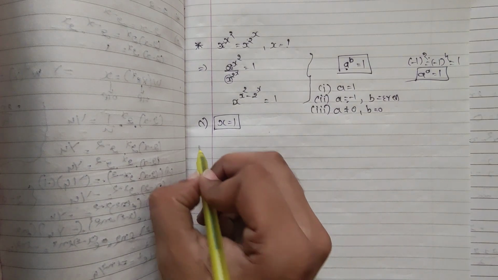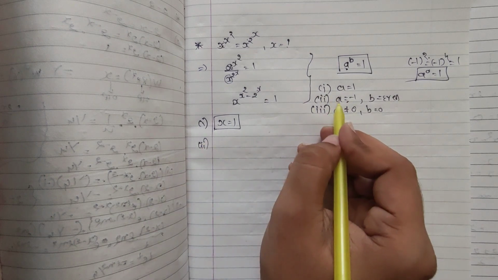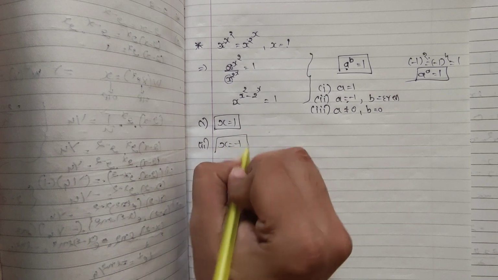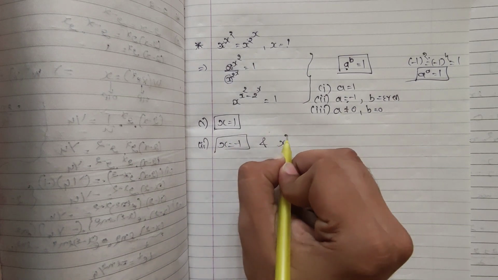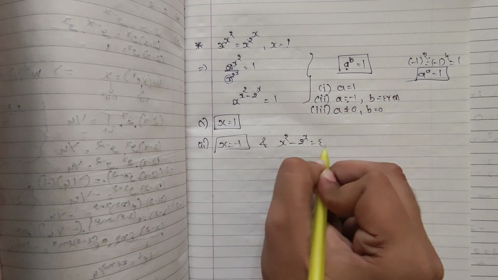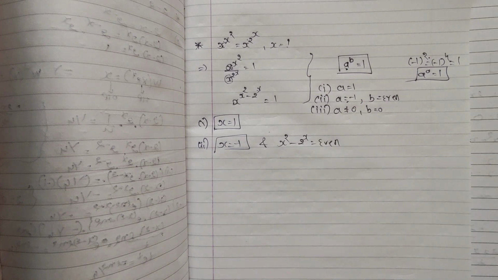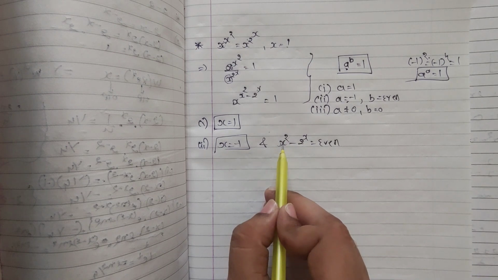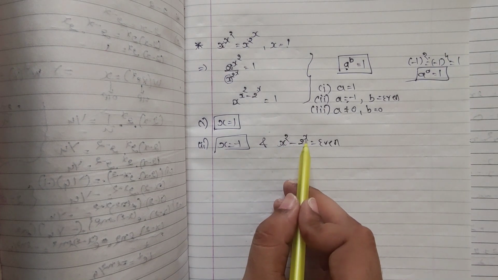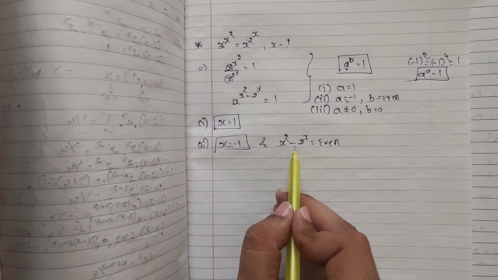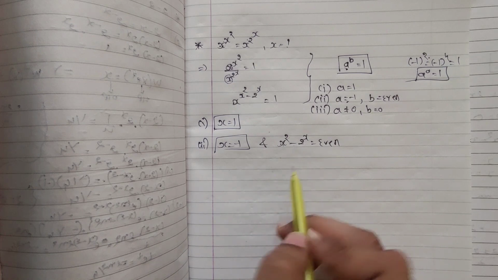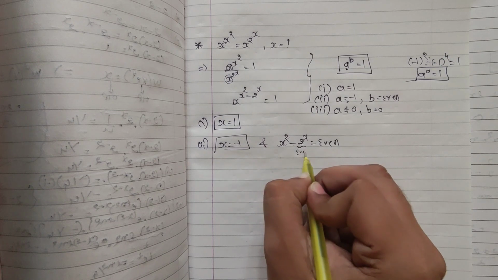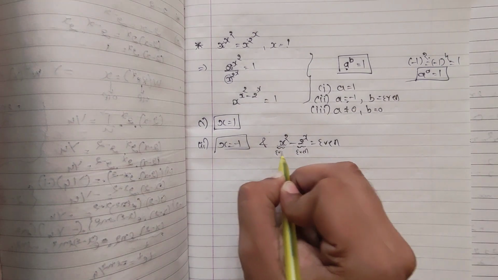Now let's talk about the second condition. What is the second condition? a equal to minus 1 and b even, which means x equal to minus 1 and x square minus 2 raised to x equal to even. Now is this possible? If I put x equal to minus 1 here, I will get minus 1 square, which is equal to 1, and 1 minus 2 raised to minus 1, which means 1 minus 1 by 2. I won't get an even number, right? And if I want an even number, then this term has to be even and this term also has to be even.